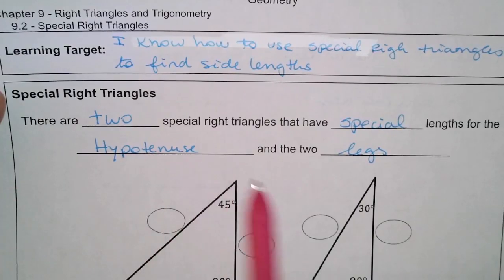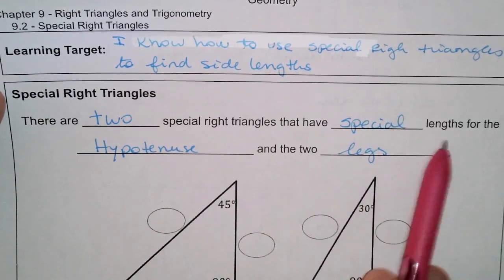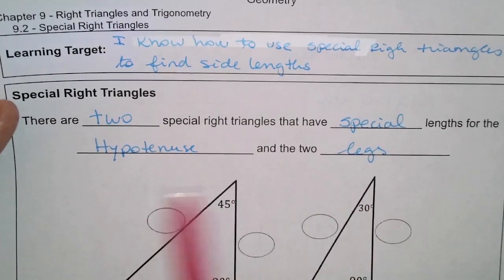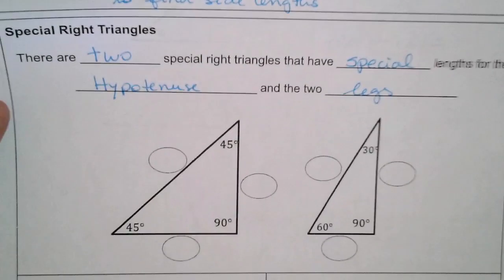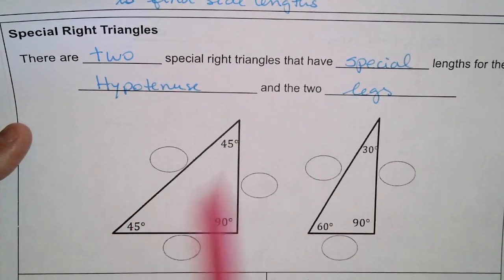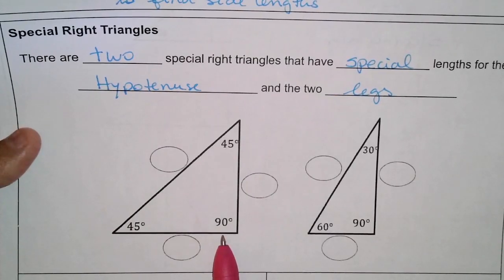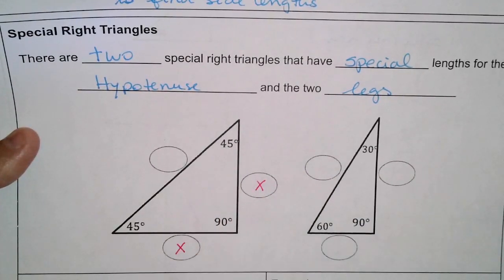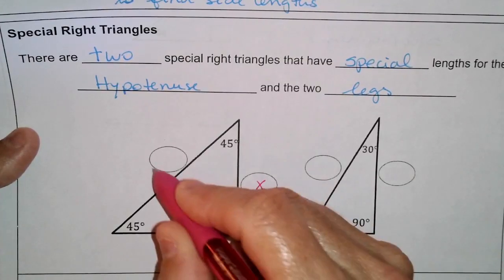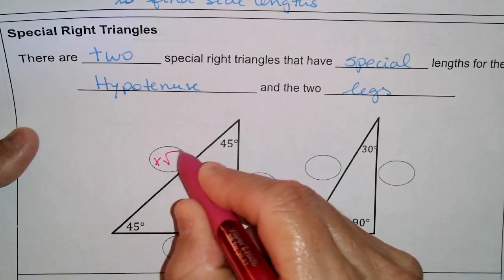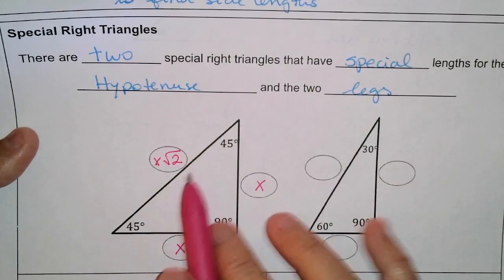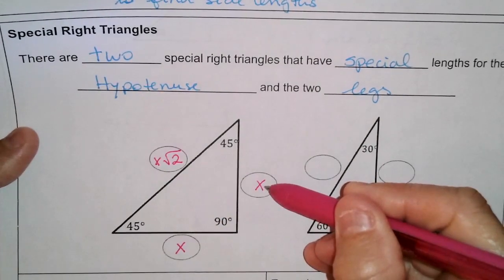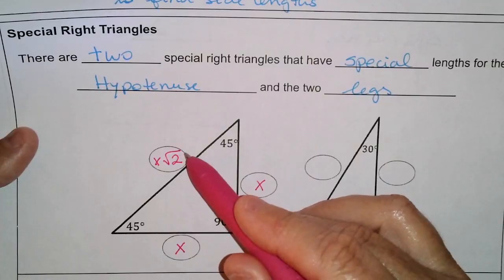There are two special right triangles that have special lengths for the hypotenuse and the two legs. One we say is the 45, 45, 90. So for 45, 45, 90 degrees, if the legs are x, the hypotenuse is going to be x square root of 2. So x times square root of 2. So if this is 3, then this is going to be 3 square root of 2.